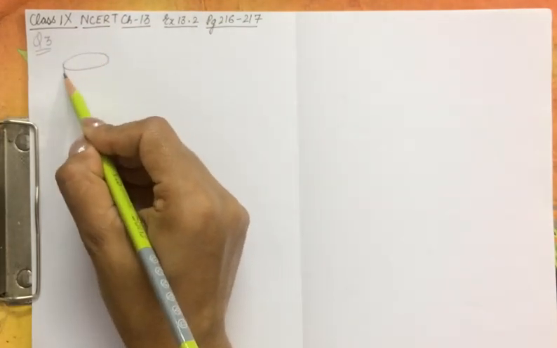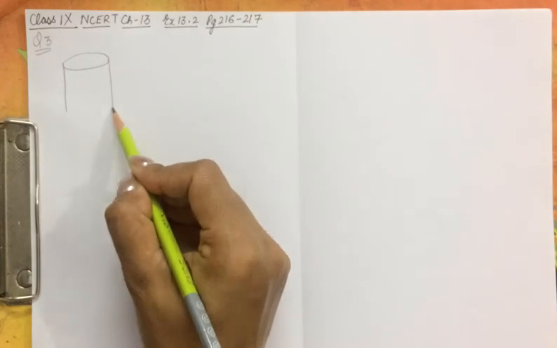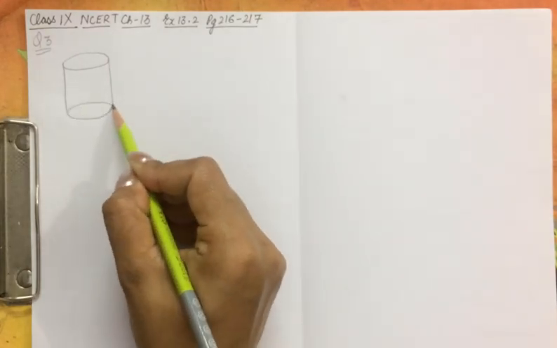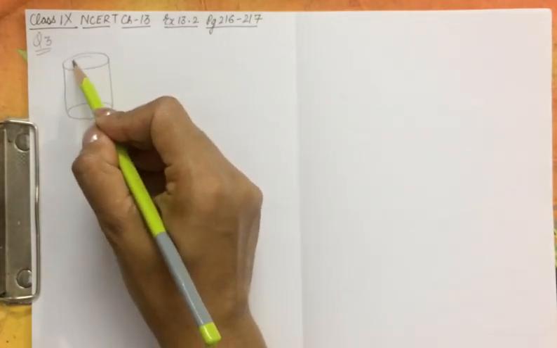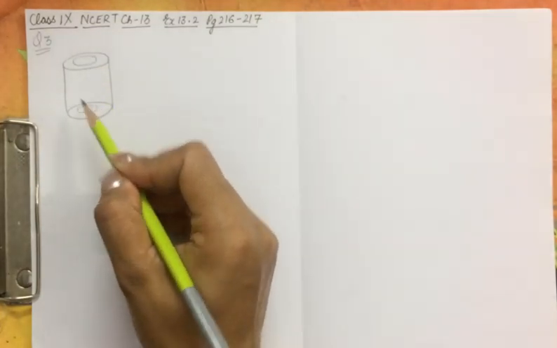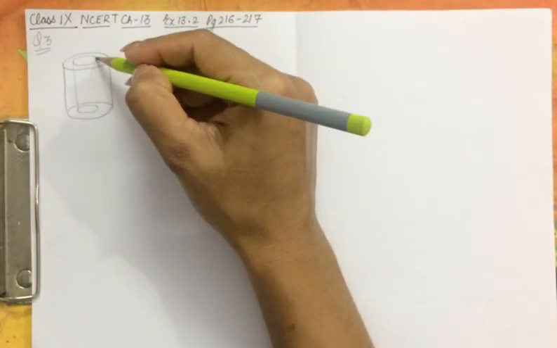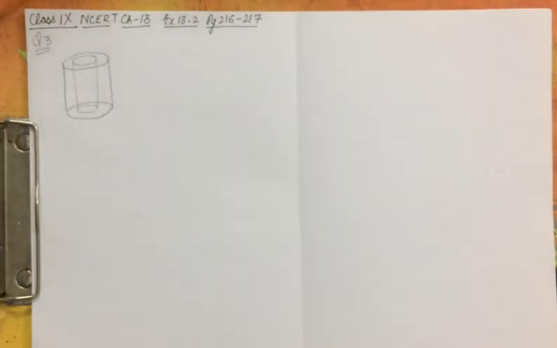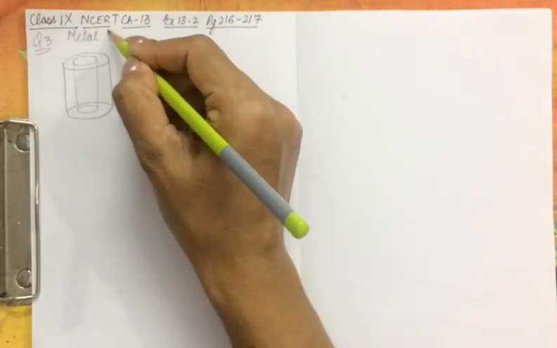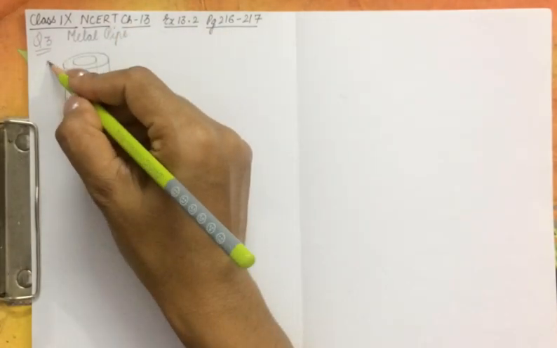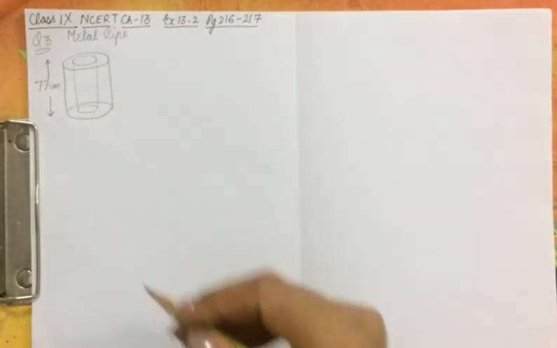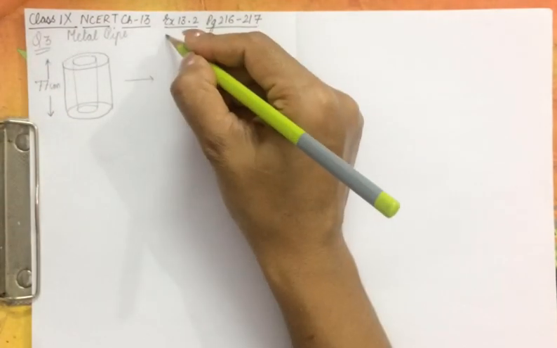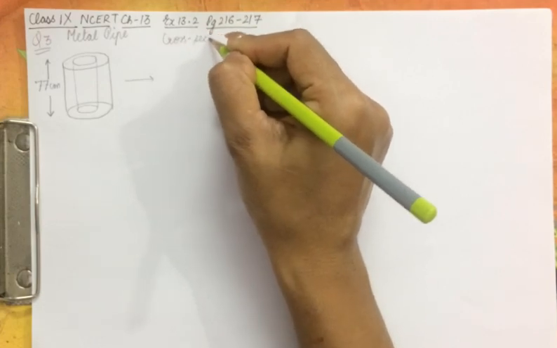would be cylindrical in shape as they have described in the question, and they have given you a picture also. Since the pipe is hollow, that means you will be able to see a cylindrical shape inside as well, and the thickness will be uniform. Now this is the metal pipe. Its length is given as 77 centimeters. Now what they have given is, they have given the measurements for the cross section.